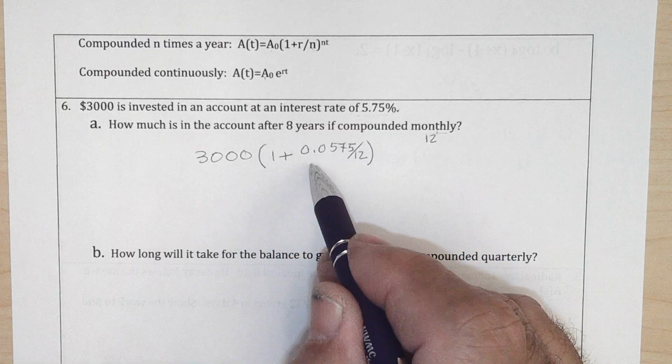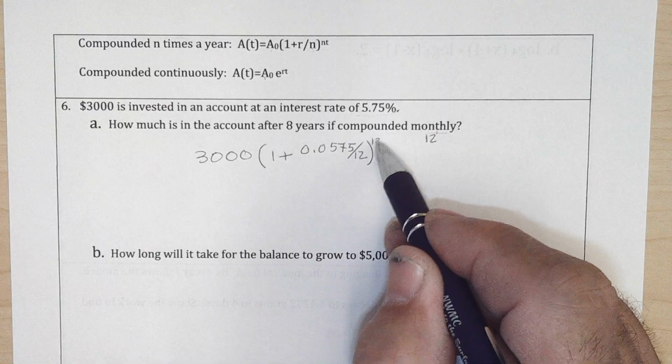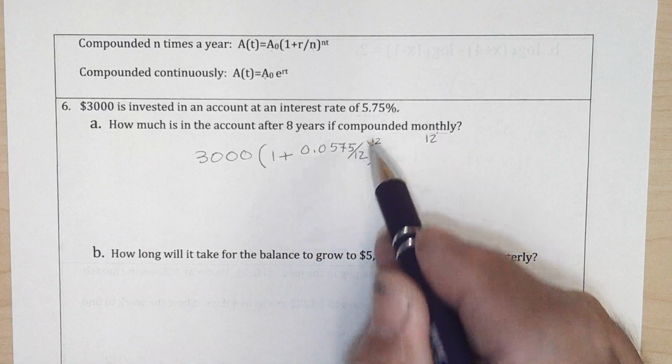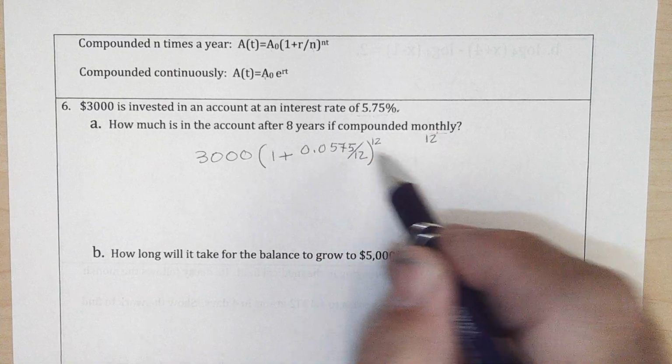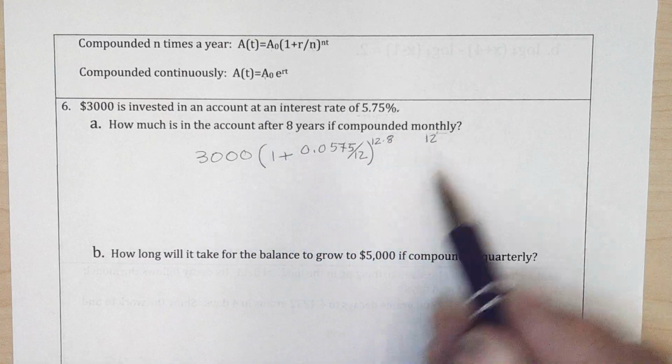This is what we'd multiply to find out after 1 month, but for a year you'd have to do it 12 times, multiply, that's why that's that power. And if you're going to do it for 8 years, you have to do it 12 times 8 times.